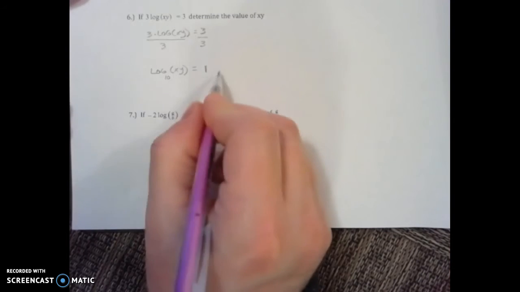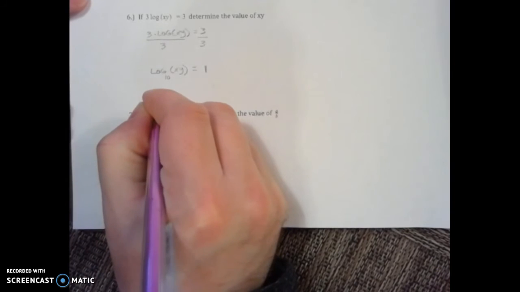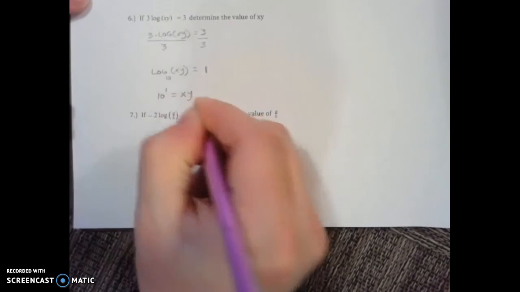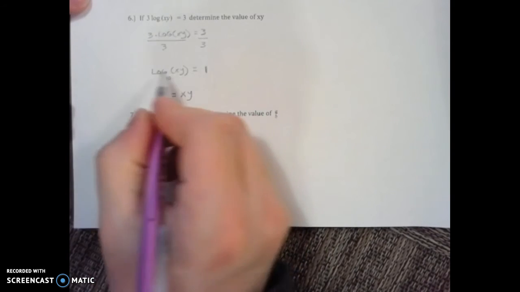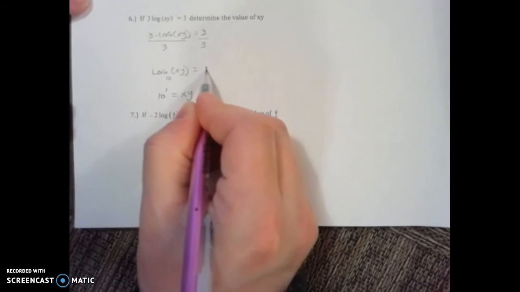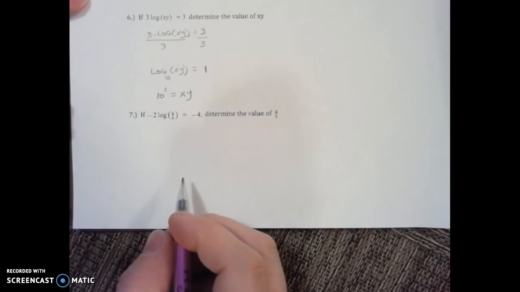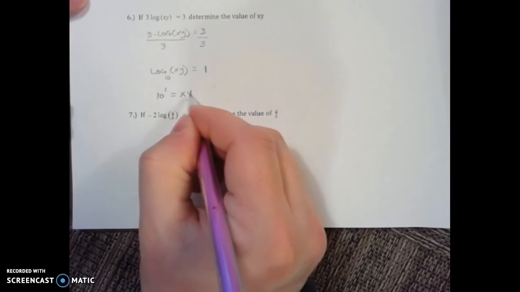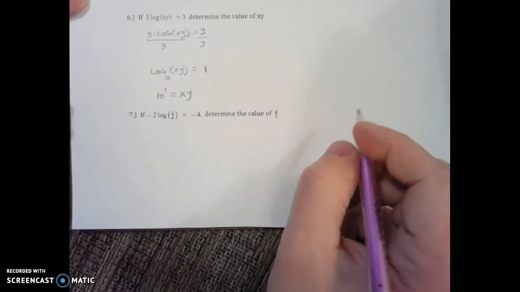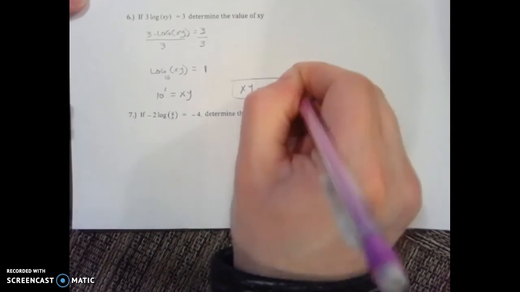Well, if I take this logarithm form and write it in exponential form, that tells me that 10 to the first power is equal to the value of xy. From last time, we can rewrite this logarithmic example as an exponent. 10 to the power of 1 is equal to this x times y. Okay? So, in order to figure out the value of x times y, I just need to evaluate what 10 to the first power is. Well, 10 to the first power is 10, so that means that x times y must have a value of 10.